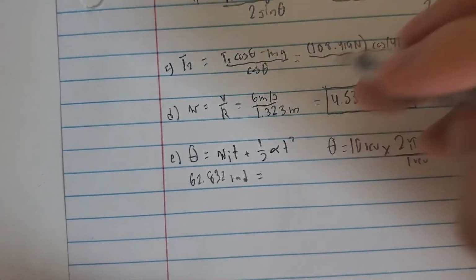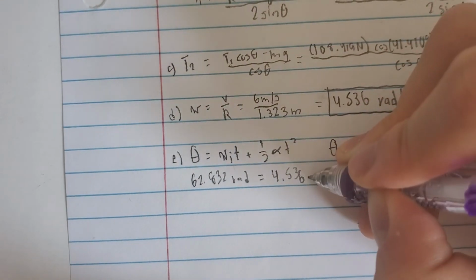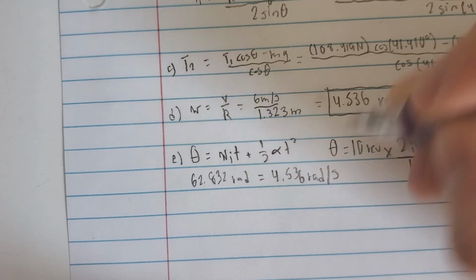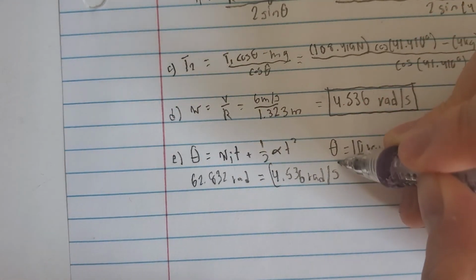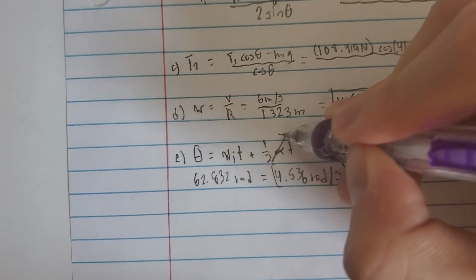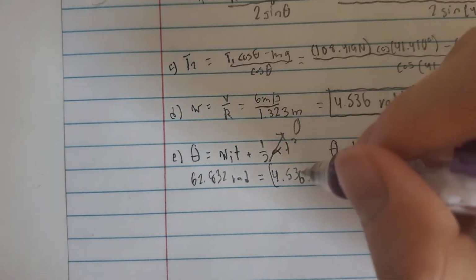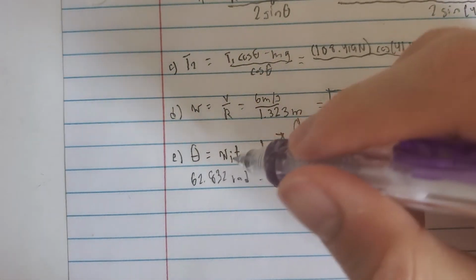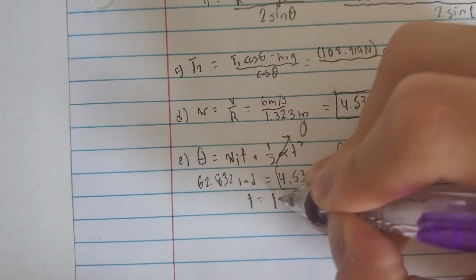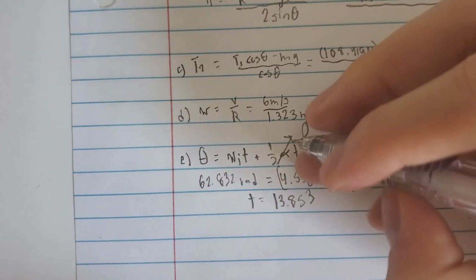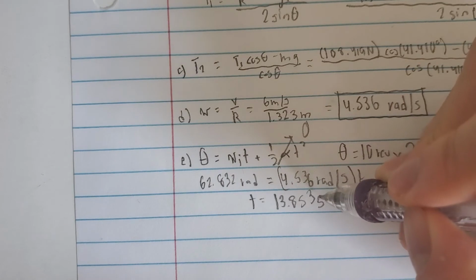Omega initial is 4.536 radians per second, and time is what we're trying to find. And all of this cancels out because alpha is 0. So if we want to solve for time, we divide 4.536 to this side. What we get is t is equal to 13.853 seconds. This is in seconds, by the way.